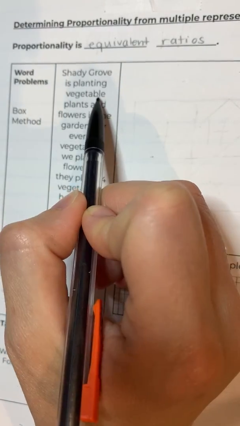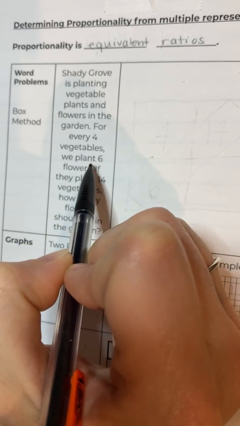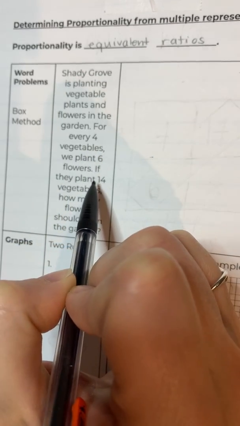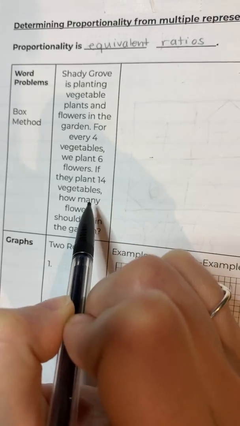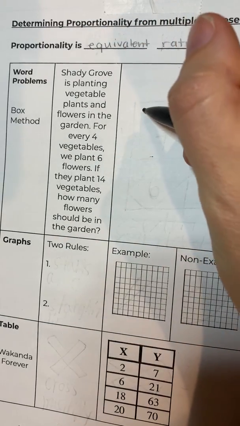Shady Grove is planting vegetable plants and flowers in the garden. For every 4 vegetables we plant, 6 flowers. If they plant 14 vegetables, how many flowers should be in the garden? So I'm going to go ahead and teach you what the box method is.